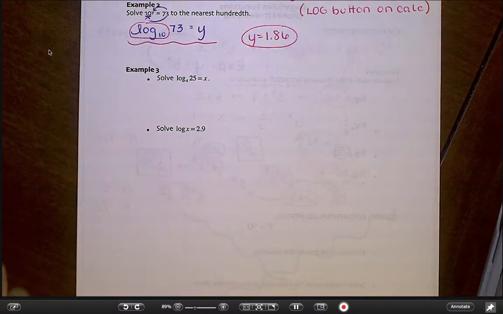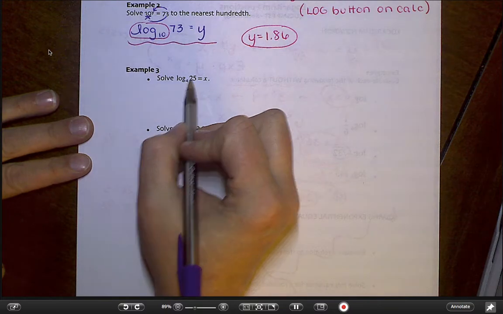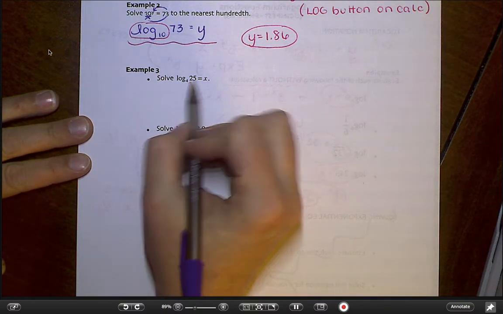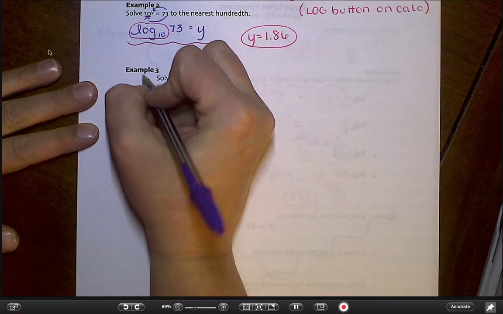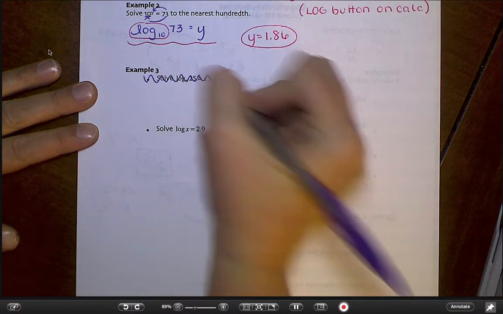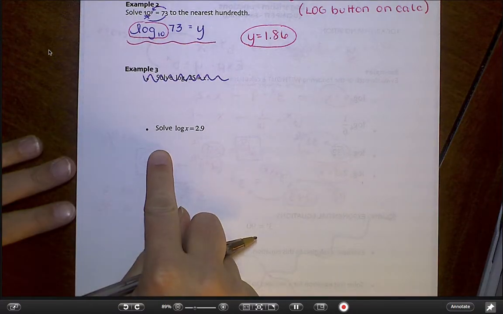Okay, so example 3 is another one that I got a little ahead of myself. We don't really have a way to solve this yet because this isn't a nice happy power here. So I think we'll just skip that one. I was going to change it to something else, but we did one similar on the front page. But we can do this one, okay?